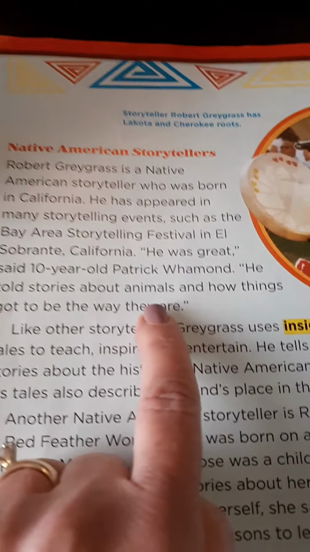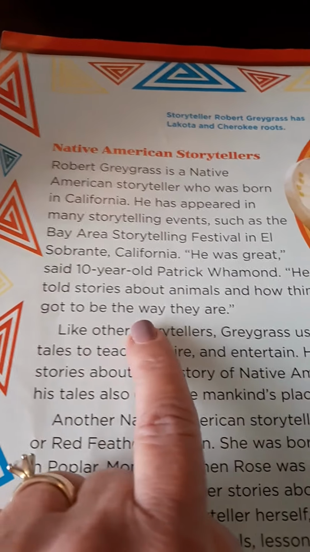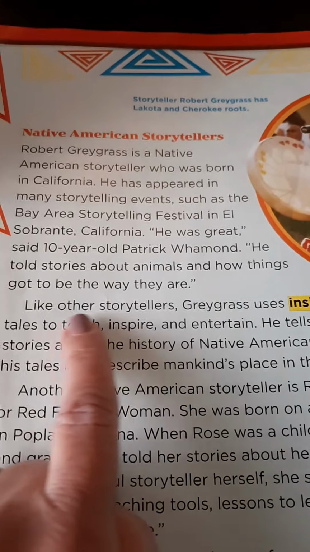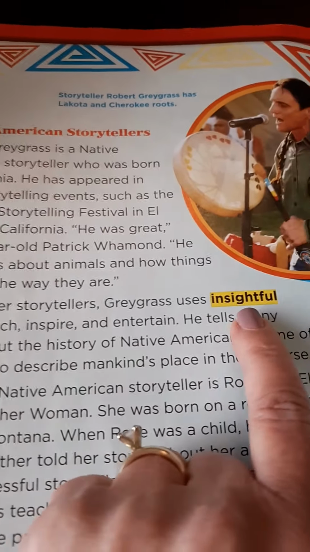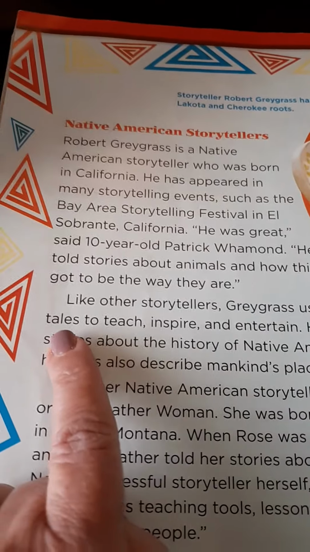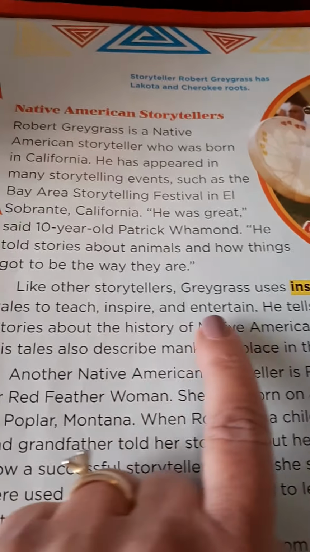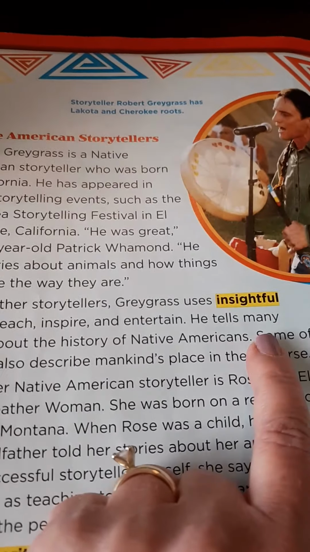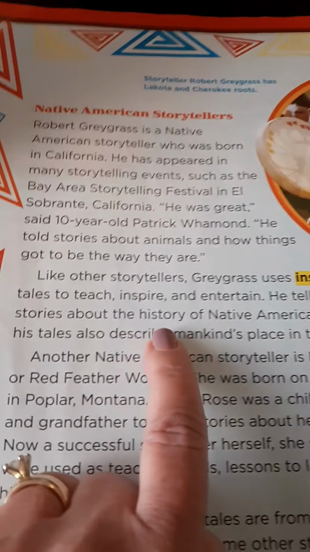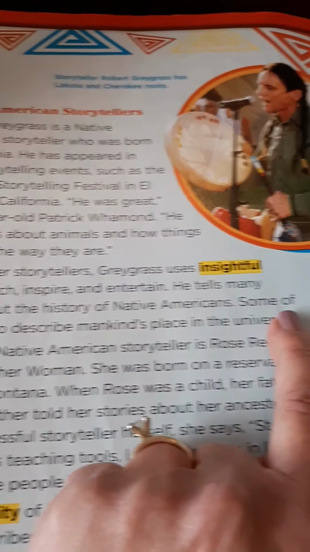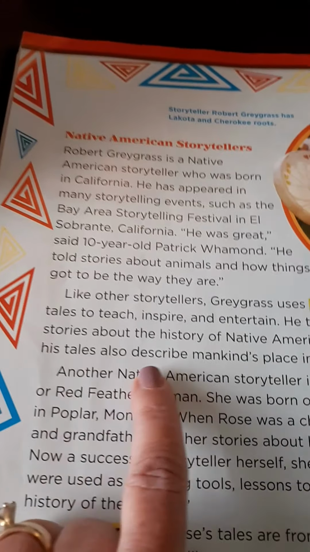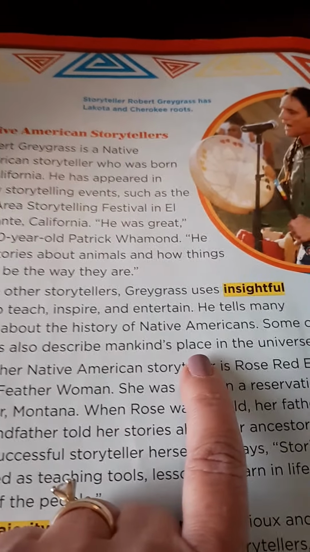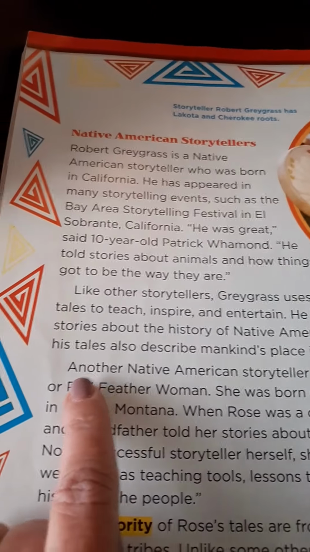"He told stories about animals and how things got to be the way they are." Like other storytellers, Graygrass uses insightful tales to teach, inspire, and entertain. He tells many stories about the history of Native Americans. Some of his tales also describe mankind's place in the universe.